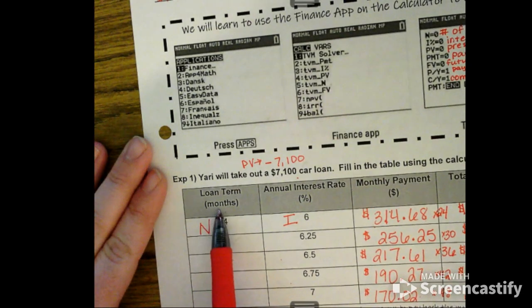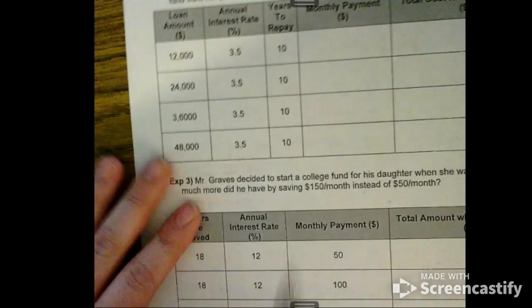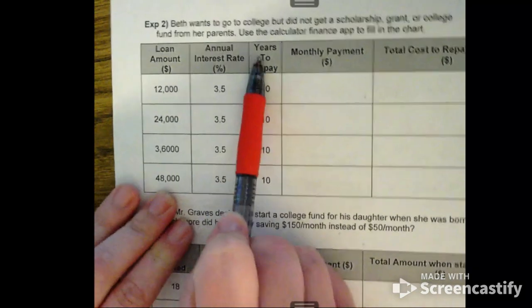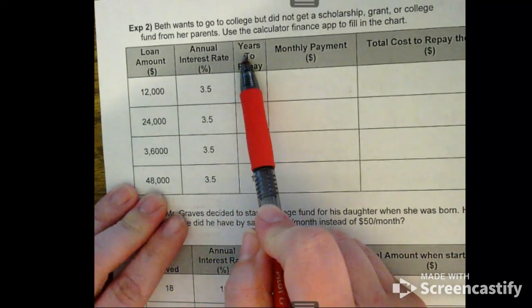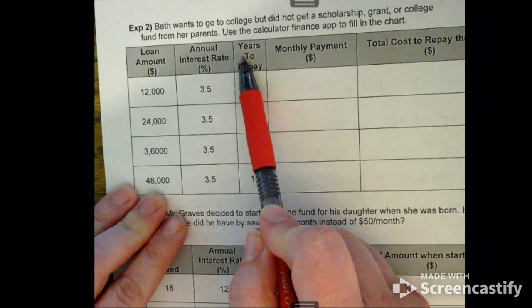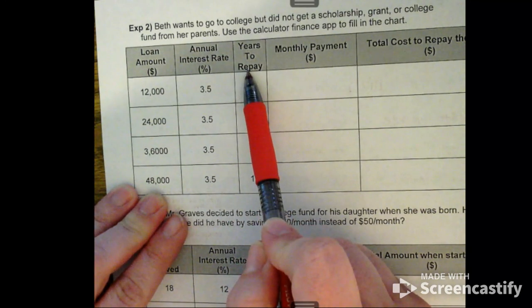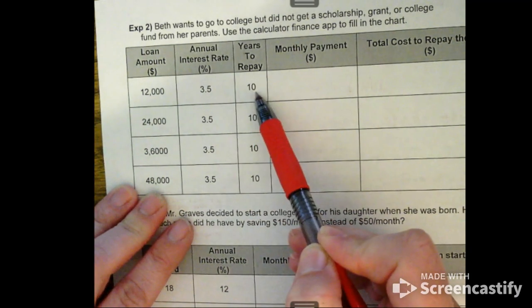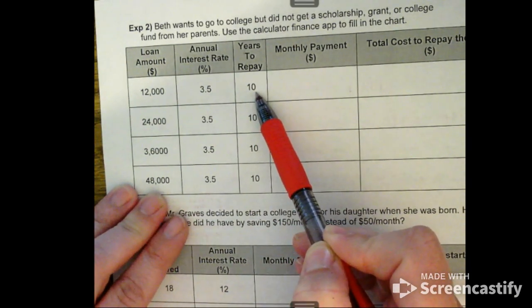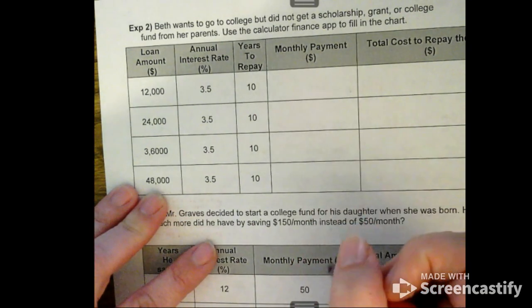Okay, we're dealing with months. What does it give us here? Years to pay. So what should I do? Leave it at 12 because it's still 12. Change it to months. So how would I take 10 years and figure out how many months are in 10 years?